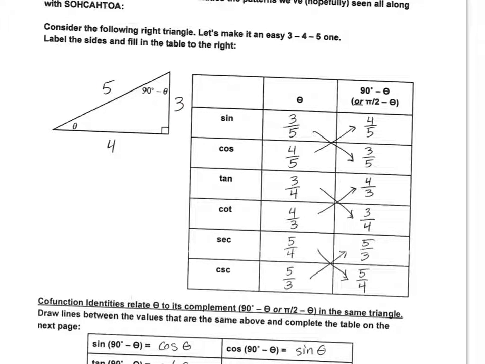Tangent is 4/3, which is what cotangent was before, and cotangent is now 3/4, which is what tangent was before. Secant is now 5/3, and your cosecant is 5/4. So those have also swapped places.